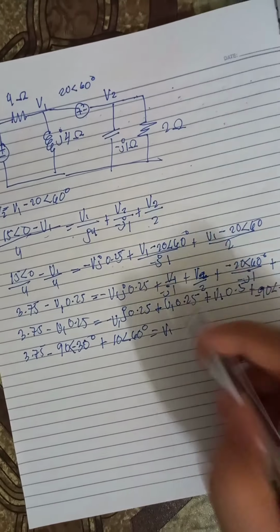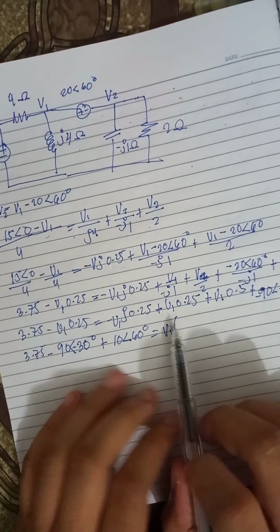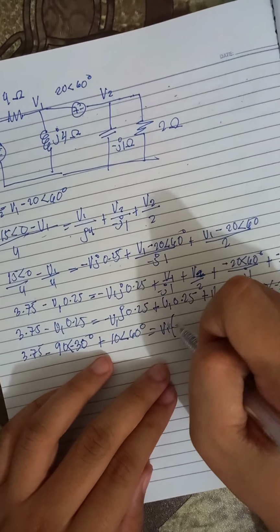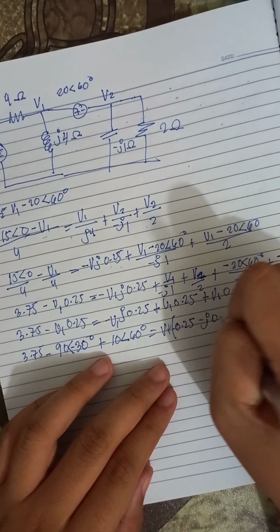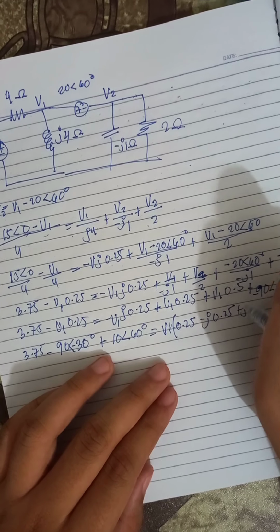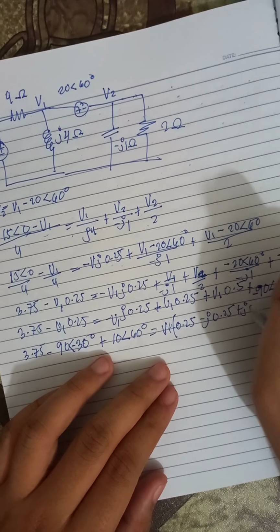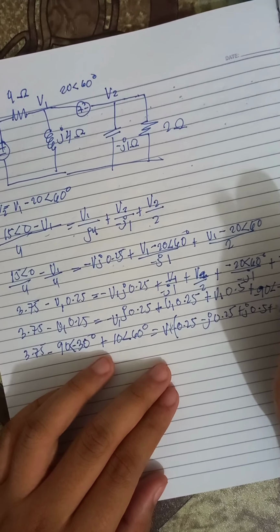So all of the V1 will factor 0.25 minus j0.25 plus j0.5 plus 0.5.